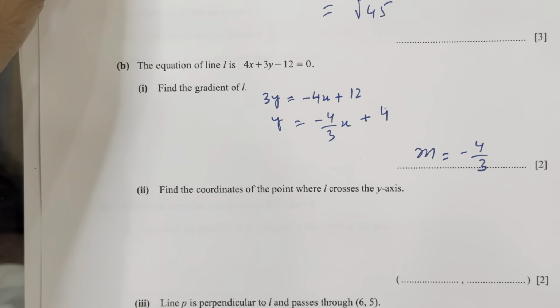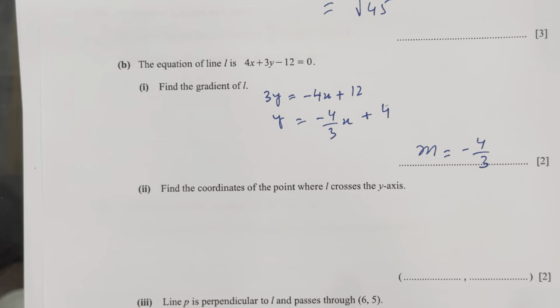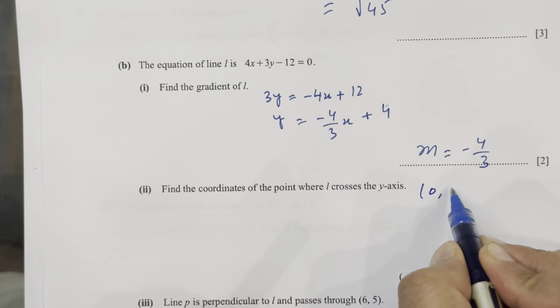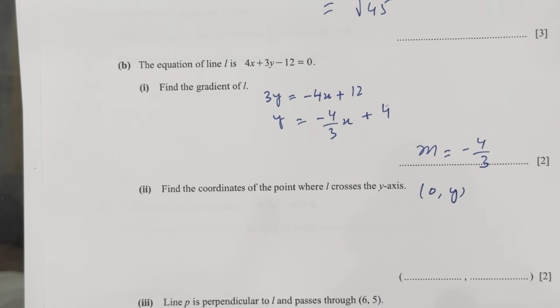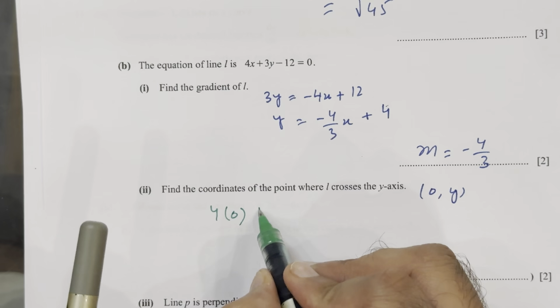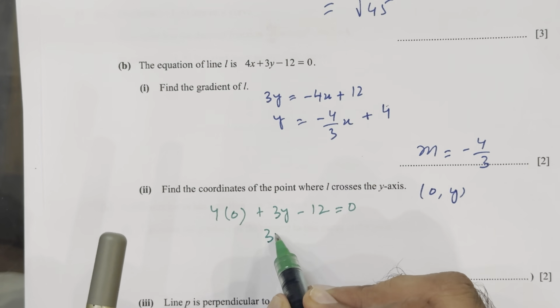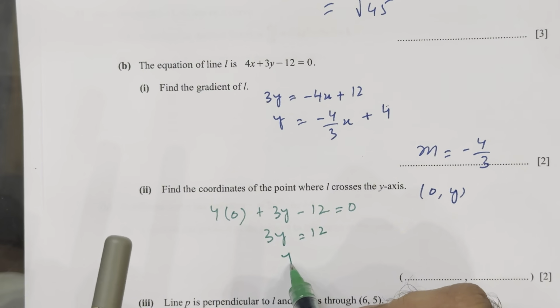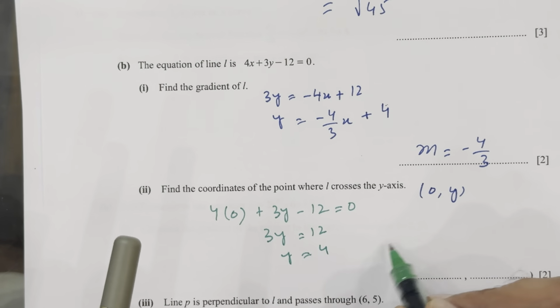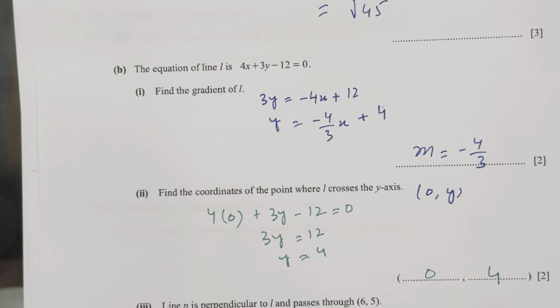Okay, moving to the next part. Find the coordinates of the point where L crosses the y-axis. If it crosses the y-axis, it means that x is 0. So you're going to put this value in this equation: 4 into 0 plus 3y minus 12. You get the y coordinate: 3y is equal to 12, then y is equal to 4. So the coordinates will be 0 and 4.